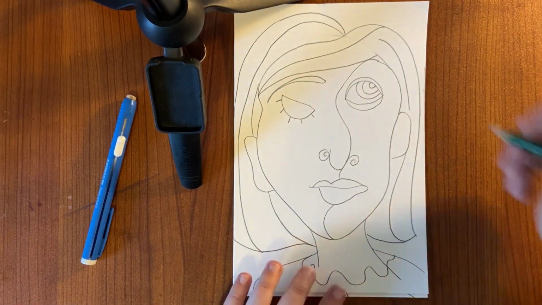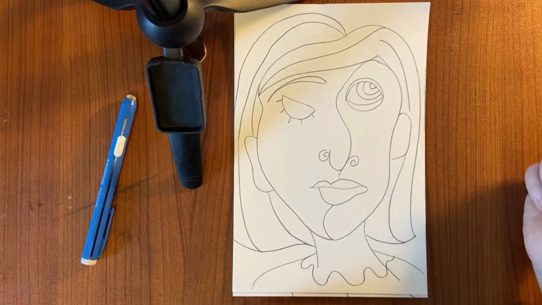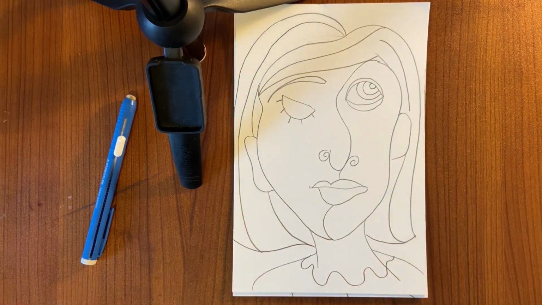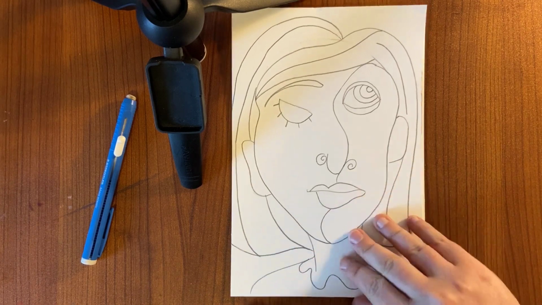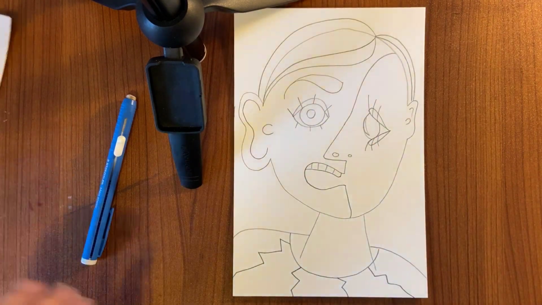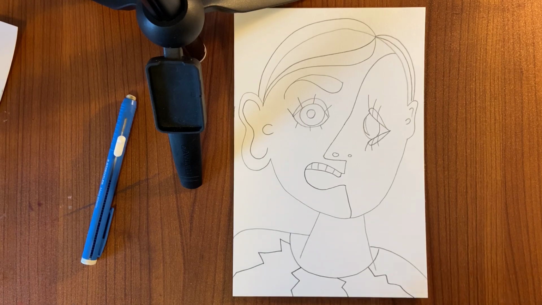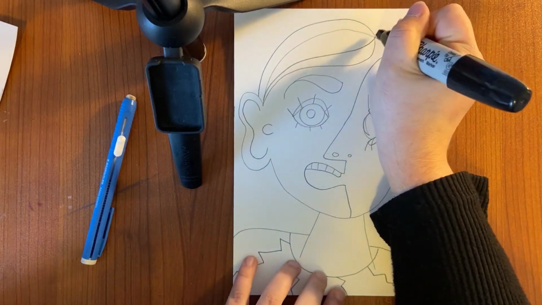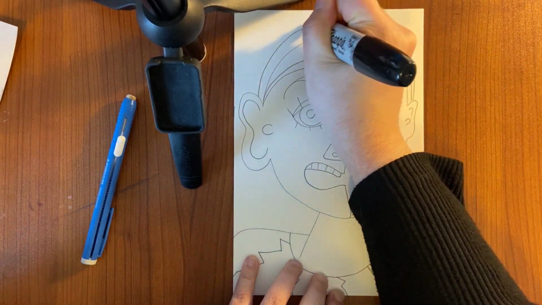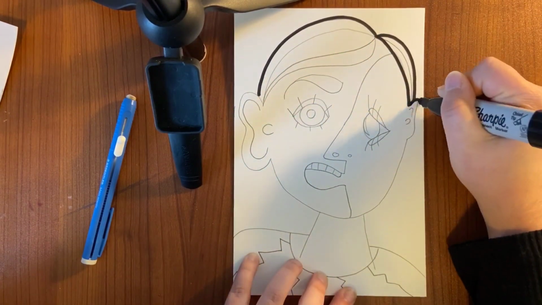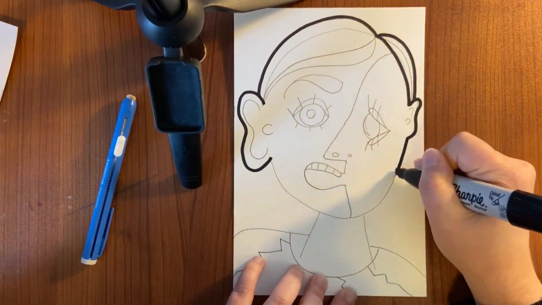Okay, so I'm all finished with this one now. This is just a second example of how to draw a portrait in the Cubism style. To really get these projects closer to a finished looking product, I'm going back to that first one I drew, and I'm going to use a Sharpie to trace over all of my pencil lines.